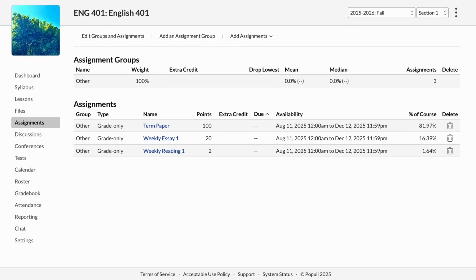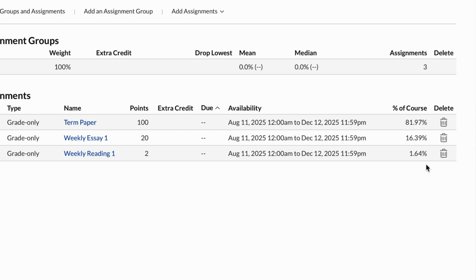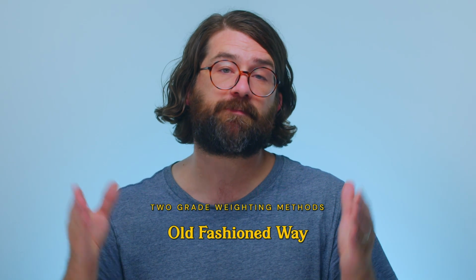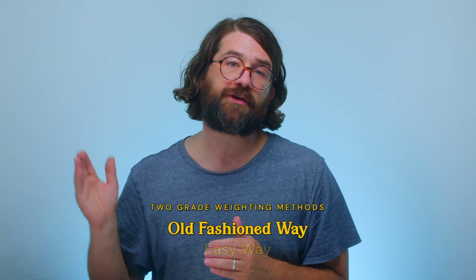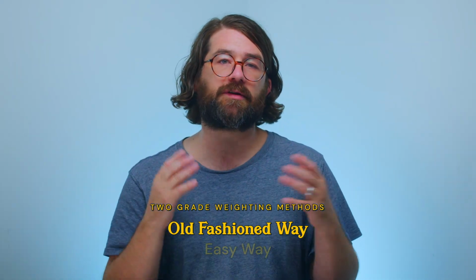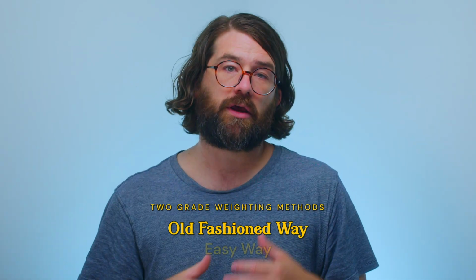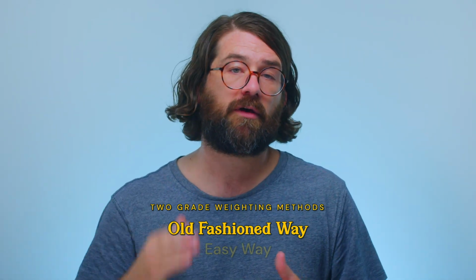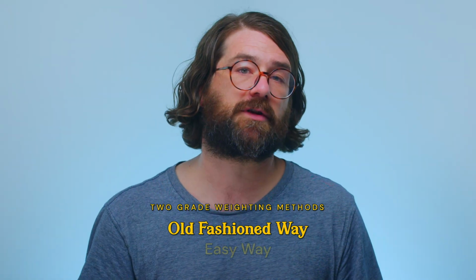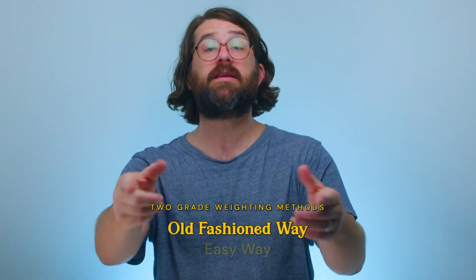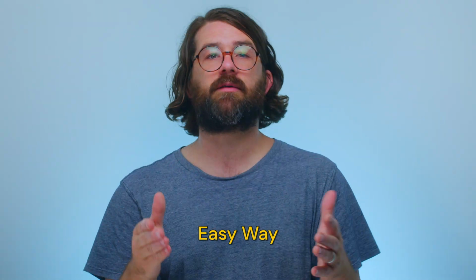Okay, pretty straightforward, nothing special. We're just using the relative values of the assignments to create different weights between them. And with those set up, we can look at the percent of course column and see the breakout for those. This might work great for your purposes, but it might not. It might not be the way that you think about allocating your assignment values. Also, you have to do all the math to figure out the point value for your assignments. That's why we have the easy way, where Populi does the math for you.